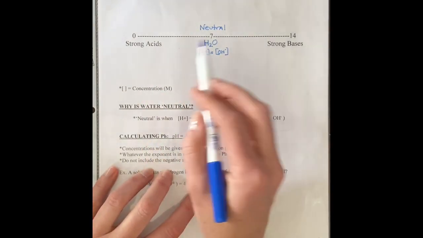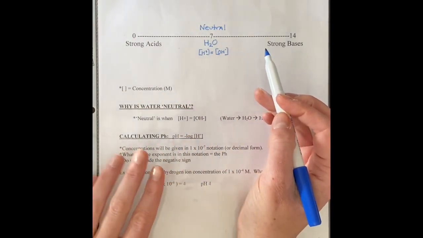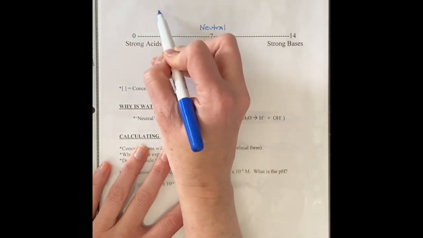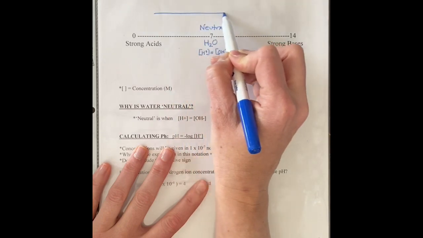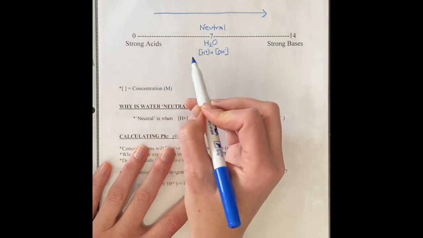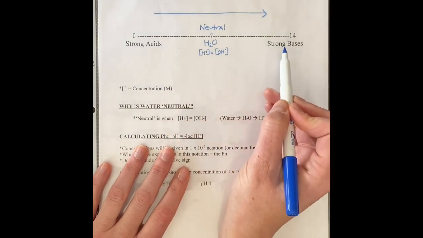When we look at this scale, we have to realize that as we go from a lower to higher number on the pH scale, we are moving from the acids to the bases.